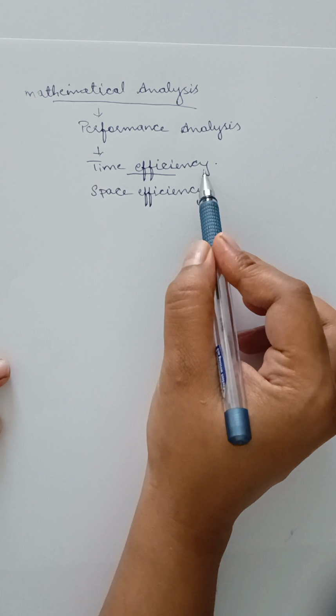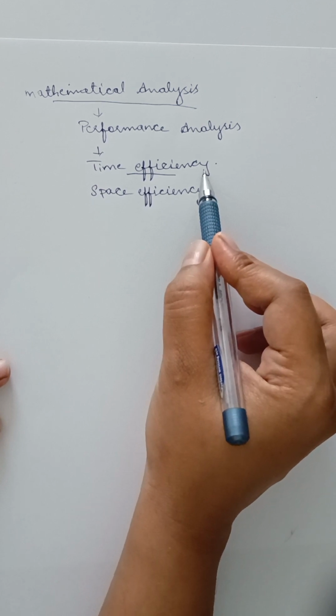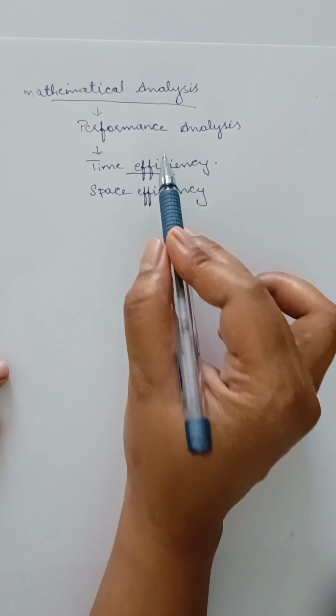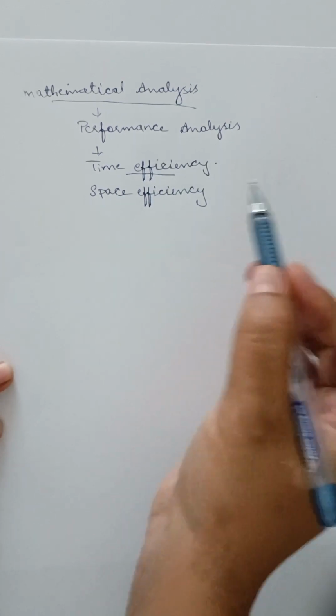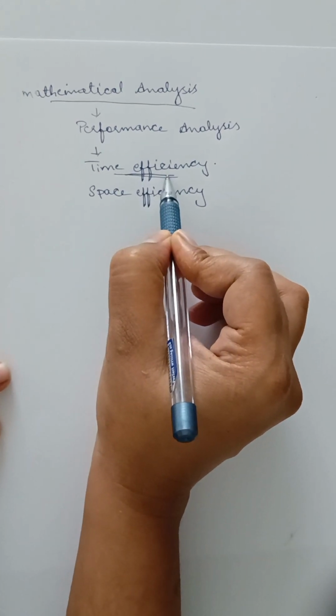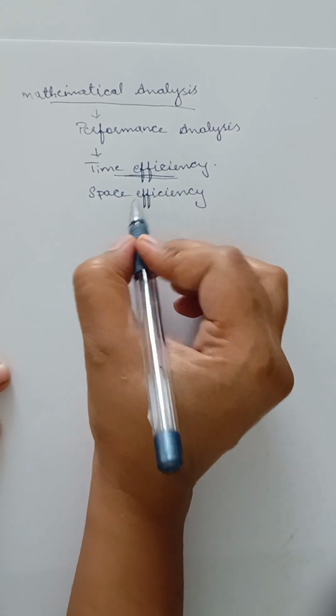It means how many inputs it is taking, and for that input how long it is taking. For example, for 100 inputs it is taking 5 minutes, for 200 inputs it is taking 7 minutes. Like that, it will take different time for different numbers of inputs. That is called time efficiency, how long the algorithm is taking to complete its execution.